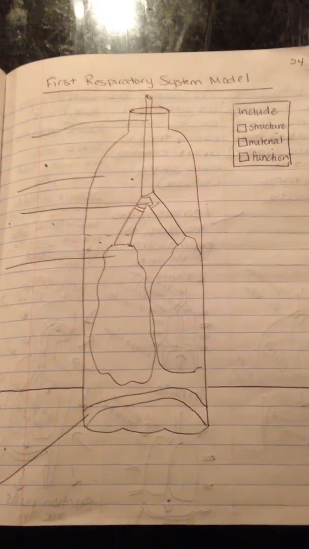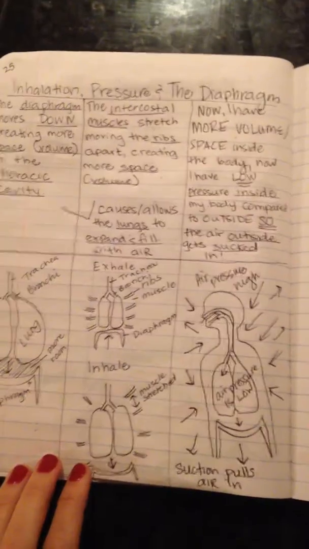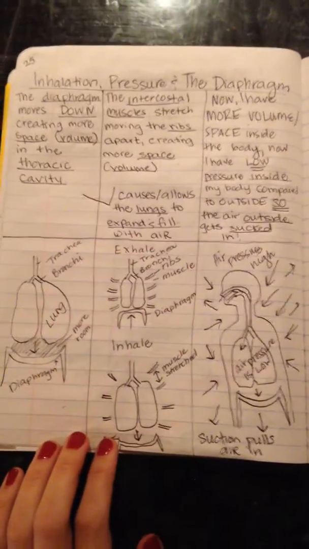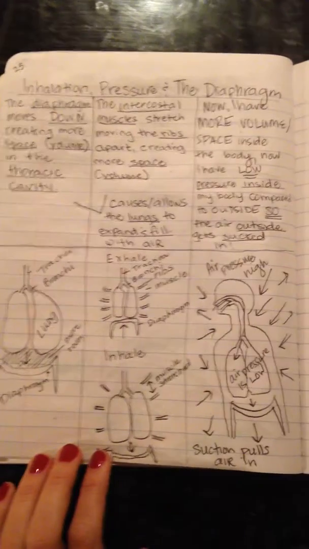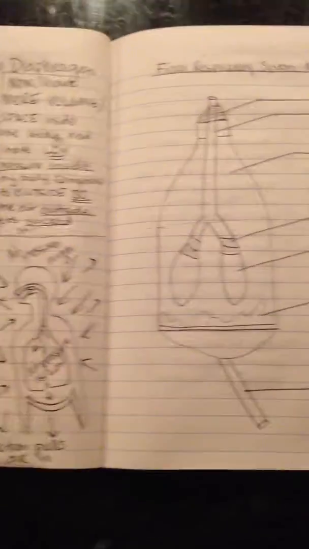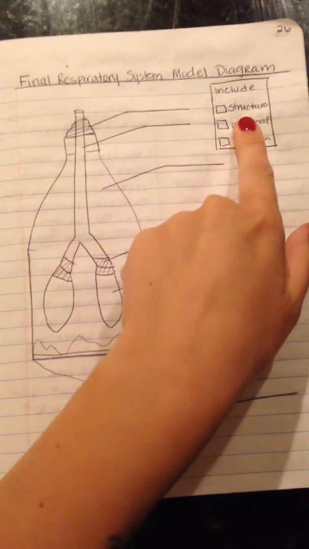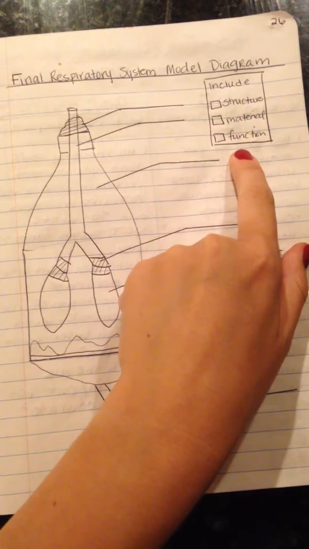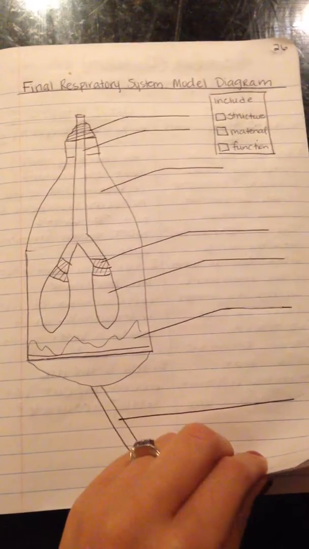Then you should have had the final draft of your first respiratory system model. Notice the little box. I should have the structure, like trachea, the material, like straw, and the function, which is the job. After that, we took some notes on how the diaphragm and pressure and inhalation and all of those things work. So make sure that you've got those. Then we rebuilt our models after that day, and so I should see a different diagram again. What is the structure? What is the material that you used? What is the function of each of those things? Again, yours might look a little bit different depending on how you built your model.